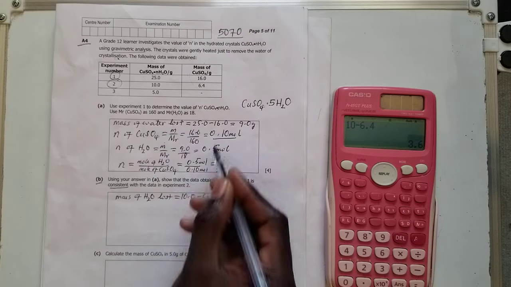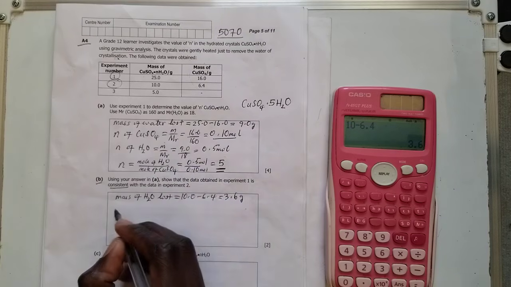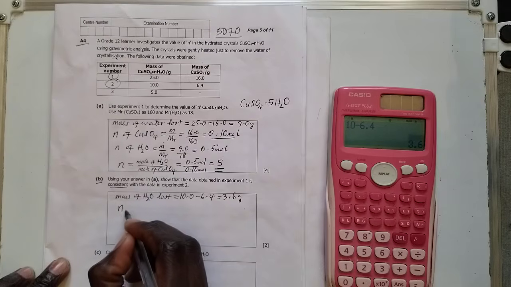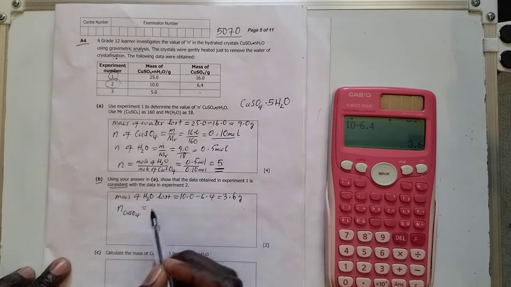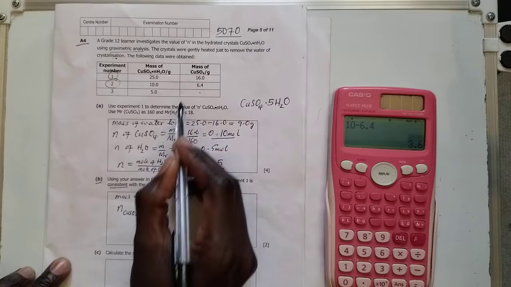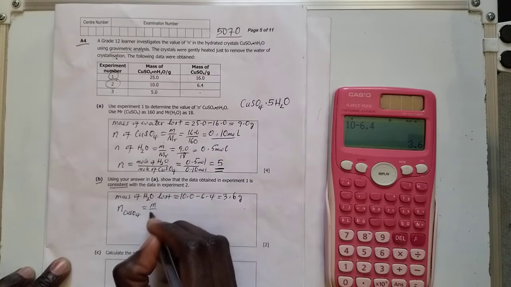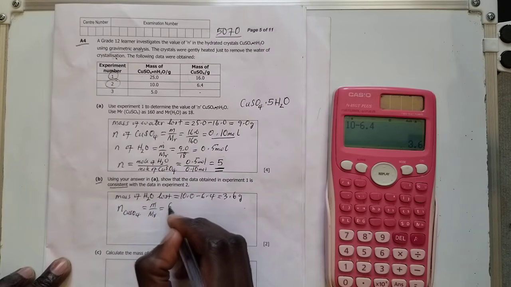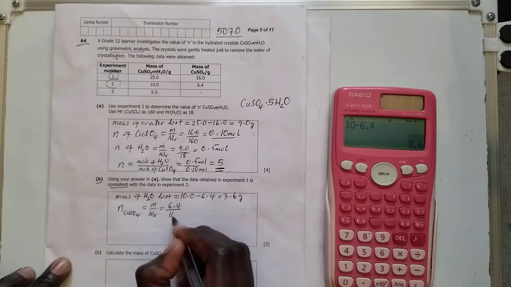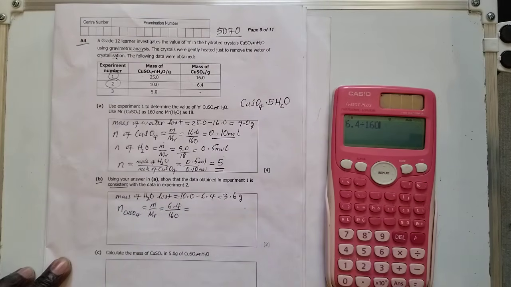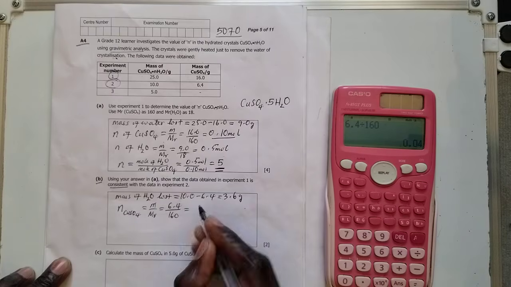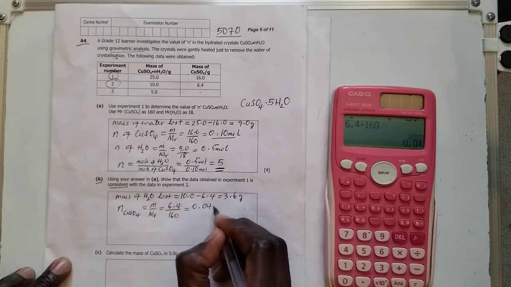So we basically have to do the same thing in this case. So I'll just say number of moles of the copper 2 sulfate to be, like we said, the mass over Mr. So the mass is simply 6.4 divided by 160, which is simply going to give you 0.04 moles of copper.